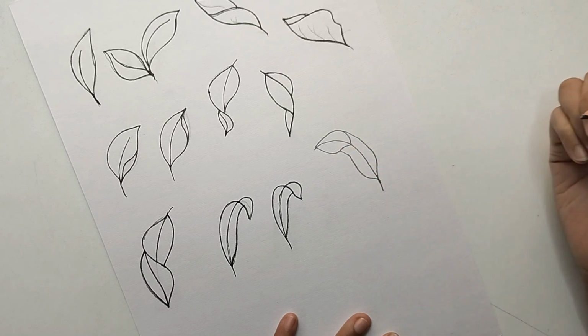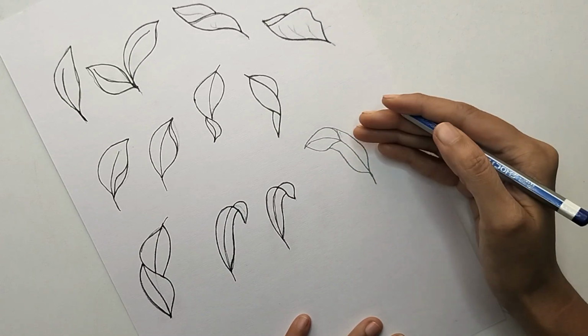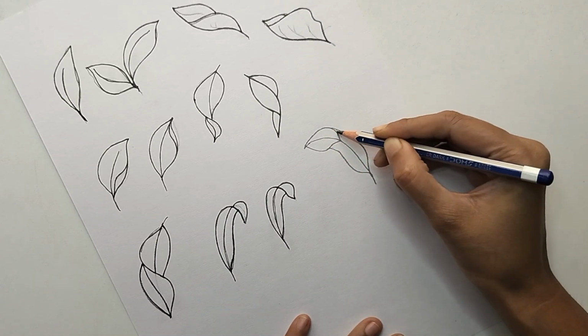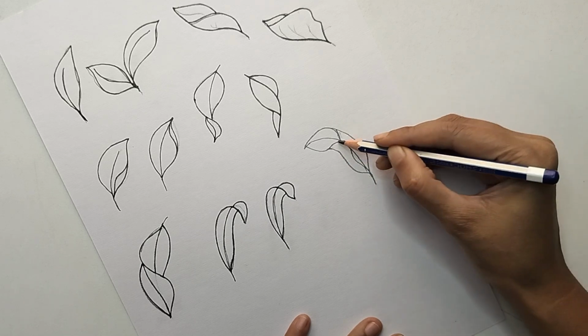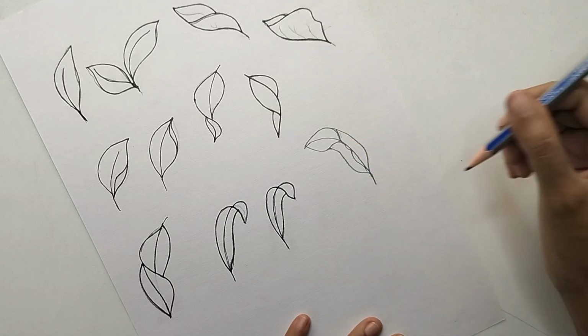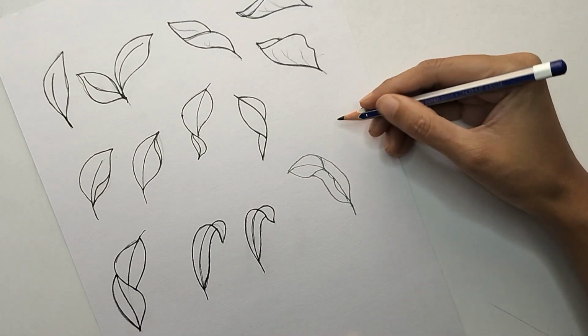But we need to make it look like this is the leaf which is stuck to the base, but a little bit of area is open from the tip of the leaf. So let me do one more round of this similar kind of leaf. So there are multiple ways to do the same thing.